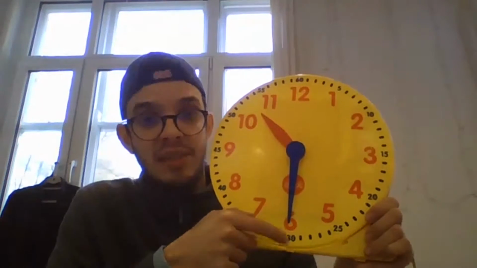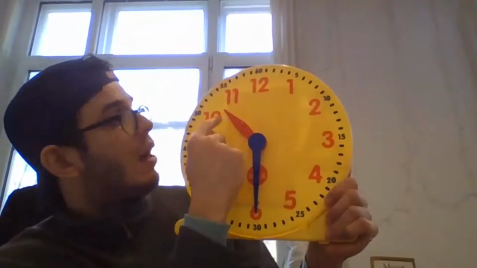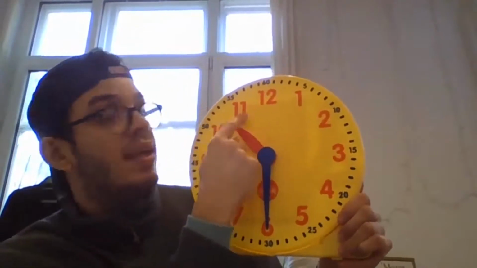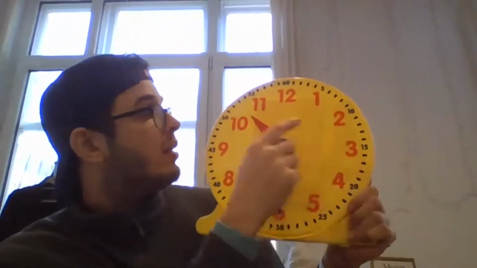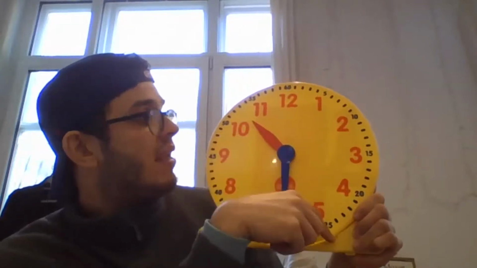Well done if you said it's half past 10, because the minute hand's pointing directly at the 6, which means it must be half past, because that's what it means. When the minute hand points directly at the 6 on the hour scale, it's half past. Half past what? Well, now I need to look at the hour hand. The hour hand is between the 10 and the 11, and I choose the smaller number. It is half past 10, okay?